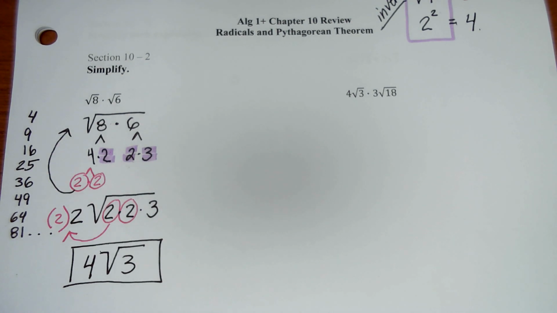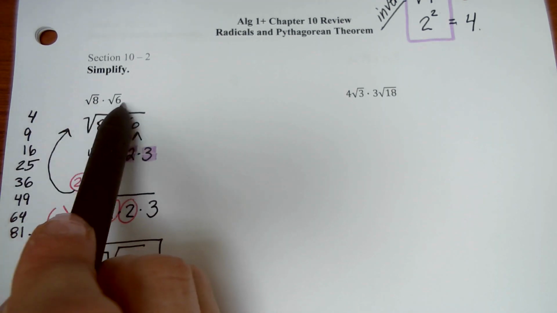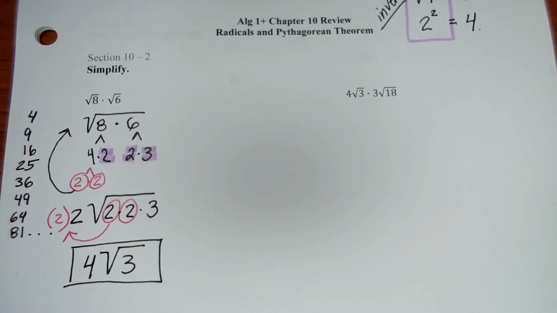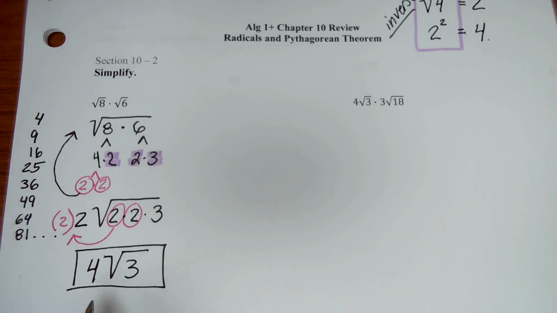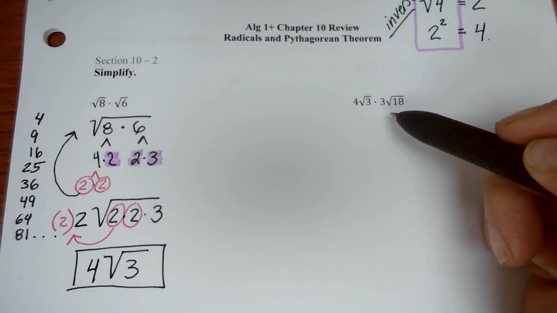Now there are a couple different roads you can take to get to the same answer. Perhaps you multiplied this to 48 and then broke it down. Or you broke it down first and then looked for perfect squares. As long as you're remembering the rules we've learned about our radicals, you should get to the same final answer. Now let's do the next one.